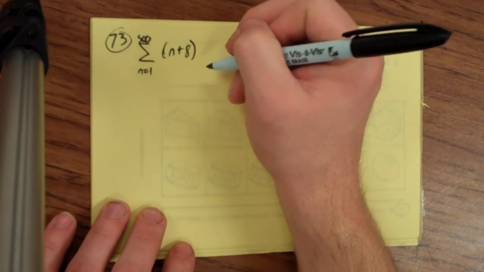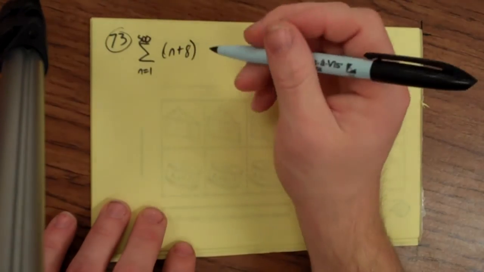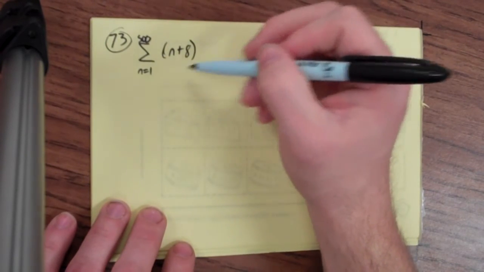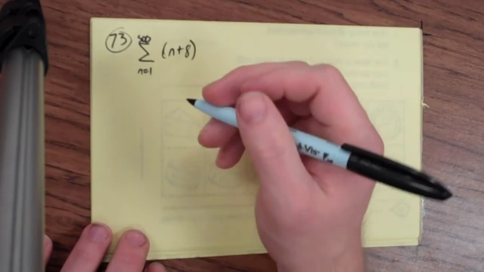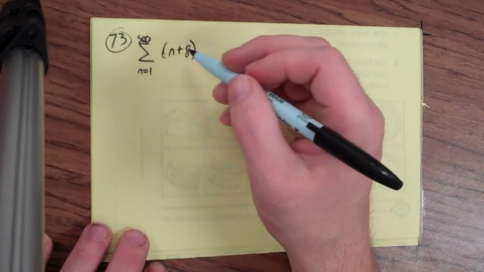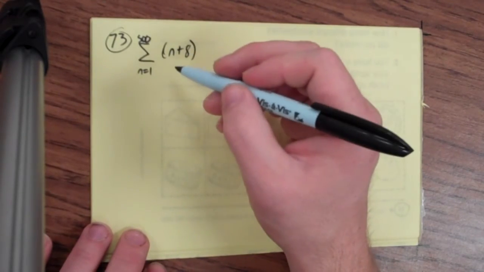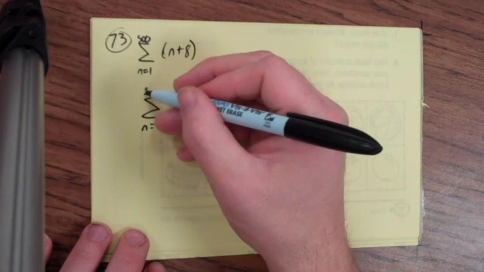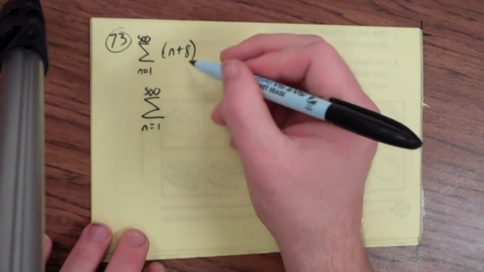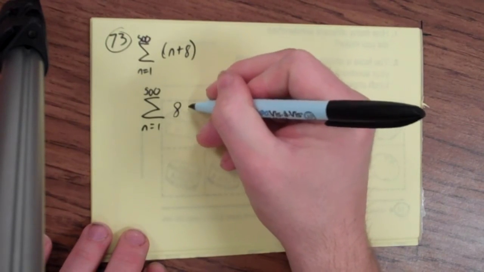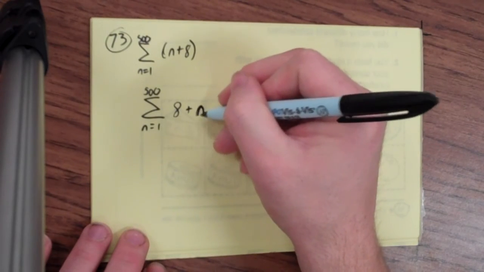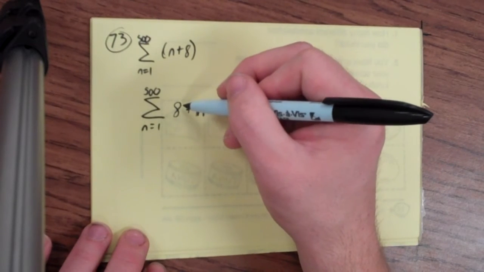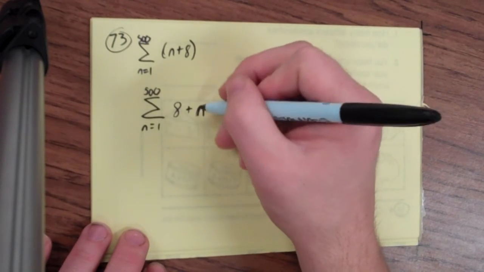Okay, so they want us to find the 500th partial sum of this sequence. First, if you don't recognize this as an arithmetic sequence, you really should. The only thing that could be throwing you off here is that they're written in this order. Normally we'd see a number plus a multiple of n. But this is certainly the same thing as that. So this is an arithmetic sequence. It has an a sub 0 of 8. It has a common difference of 1.